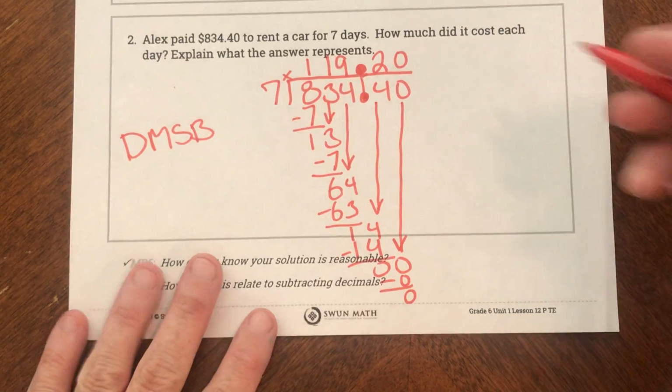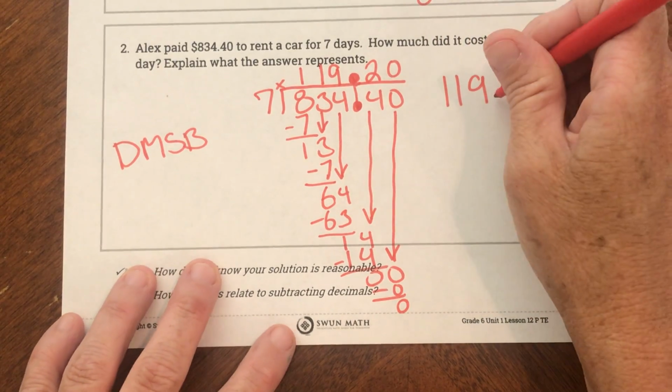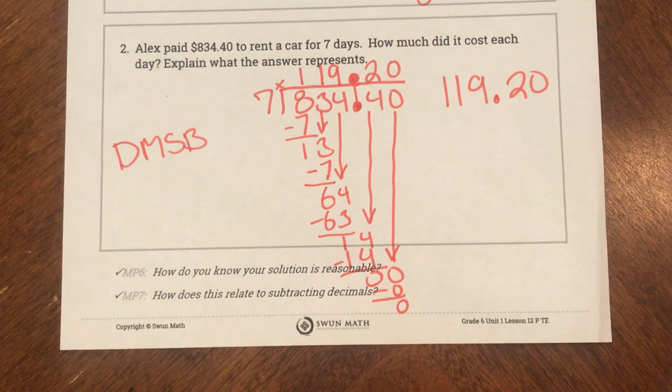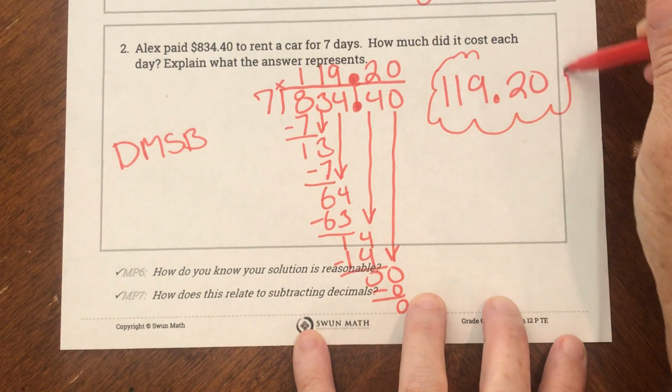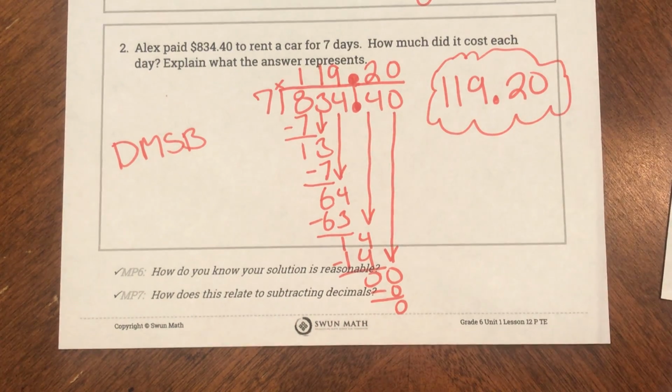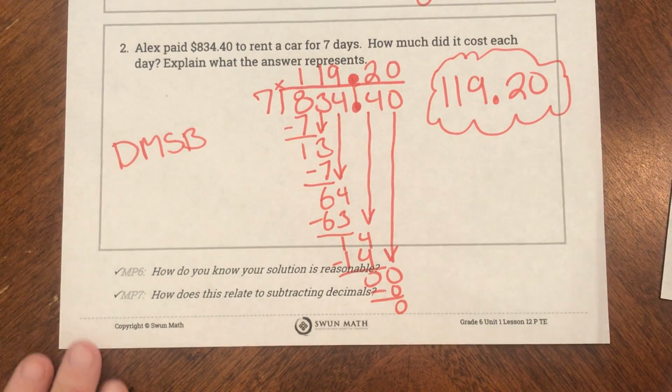So my answer is $119.20. That's how much each day costs to rent the car. I hope they were getting a really nice car, because that seems like a lot of money for one day. So that number represents how much each day cost to rent the car.